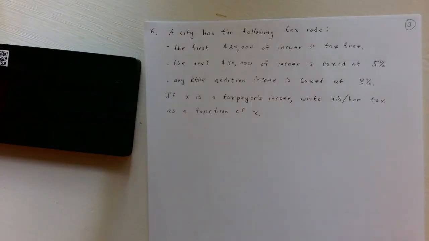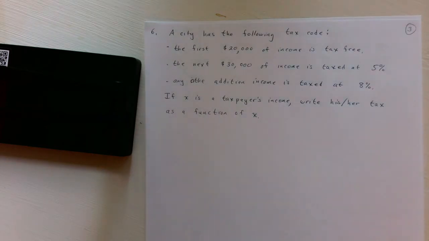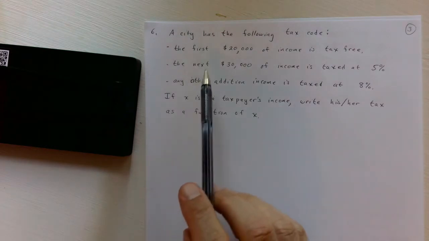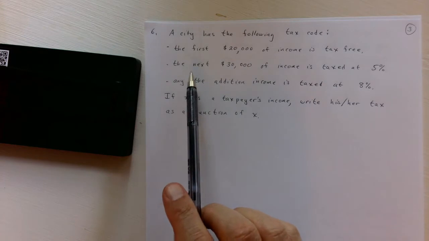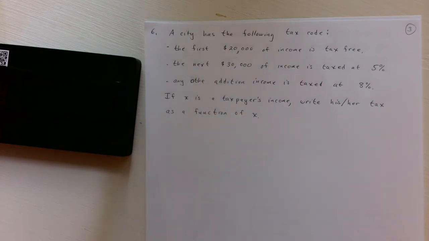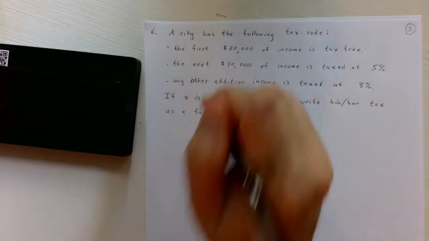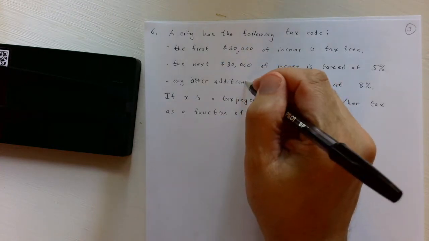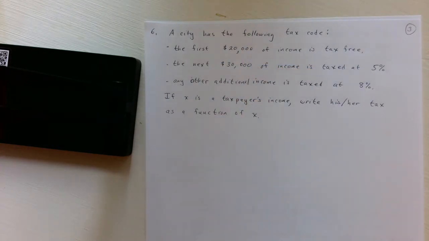Okay, so a few more examples here. Example 6 goes back to this, let's just read it. A city has the following tax code. The first $20,000 of income is tax-free. The next $30,000 is taxed at 5%. And any additional income is taxed at 8%. And if x is a taxpayer's income, write his or her tax as a function of x.